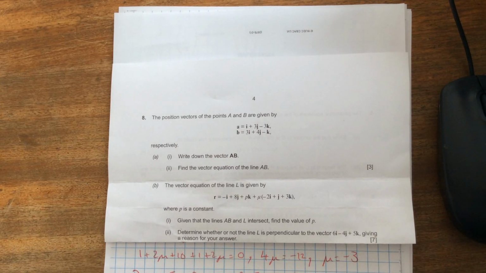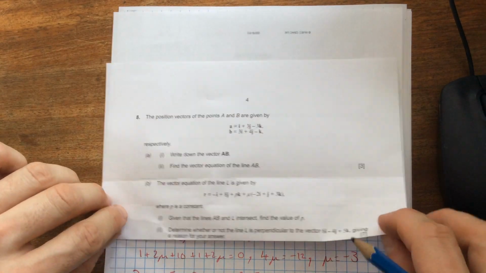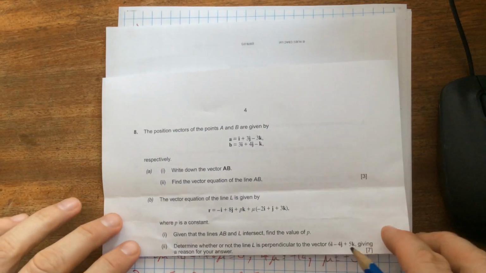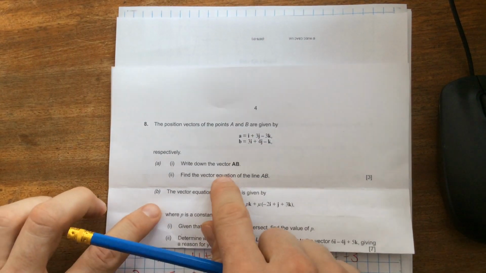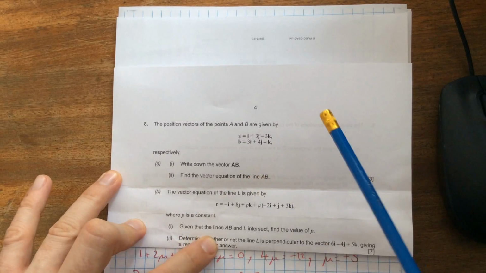C4 2016 question 8. It's the vectors question. It's 10 marks. And let's be honest, it's our favorite question on the paper. Super easy. Let's go get those 10 marks, okay? So it's a very normal format.